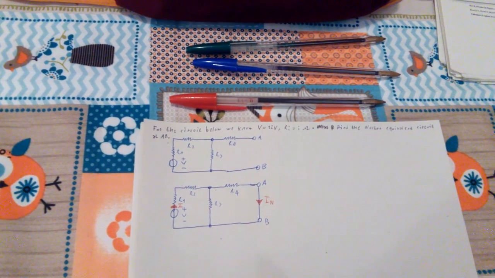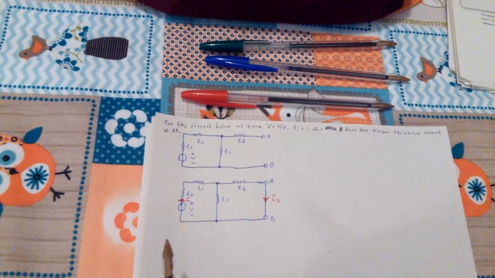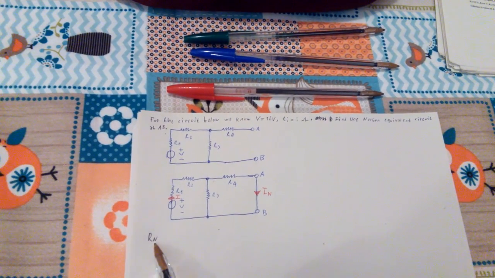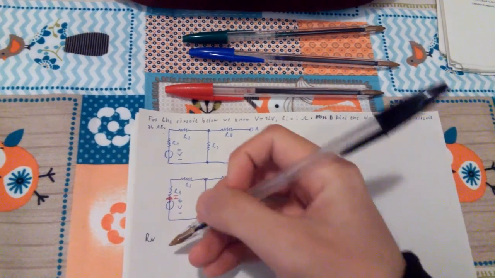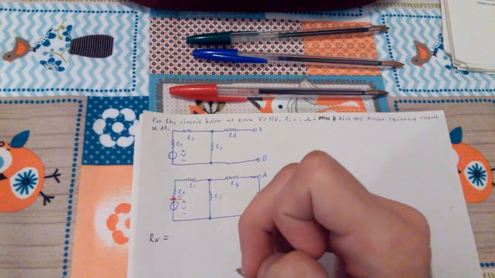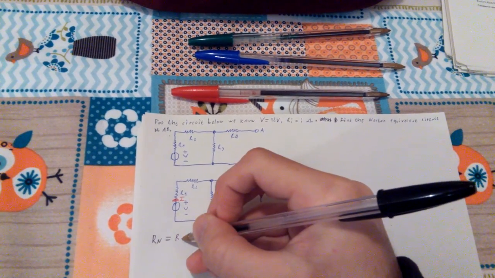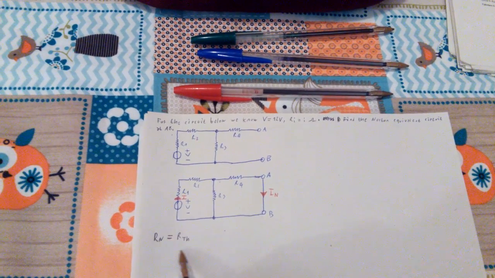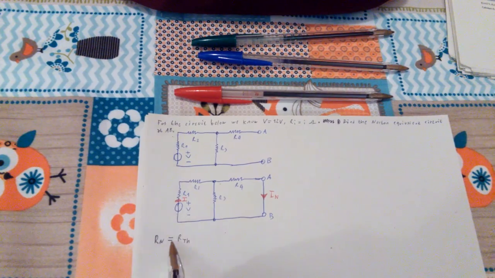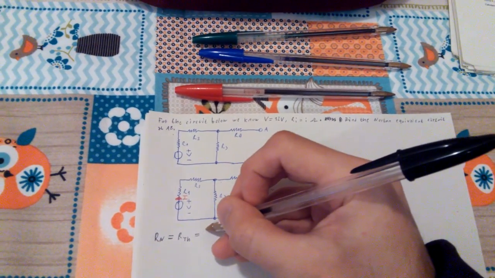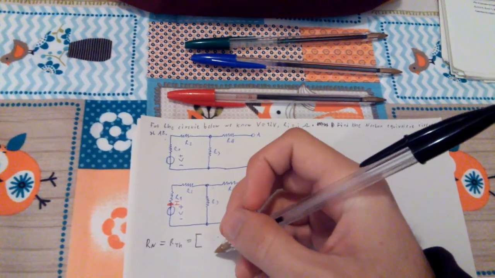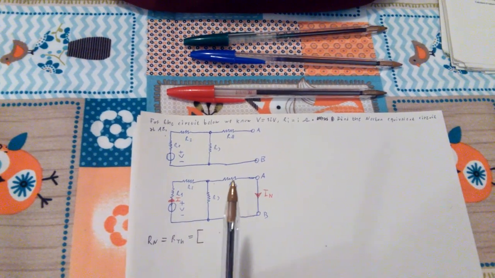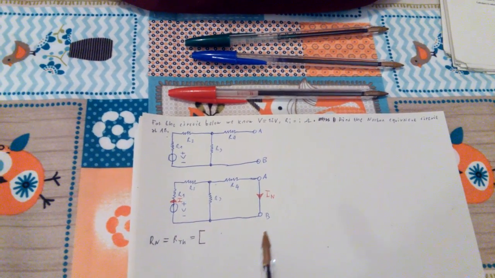So first things first. Right now, I'm going to try to find Rn, so basically the Norton equivalent resistance, which, as I said, since Norton is a dual of Thevenin, is the same as saying RTH, just like in the former video. So it's pretty much the same as finding the Thevenin resistance. If you remember from the former video, in this case the circuit is slightly different, but how you calculate it is the same.